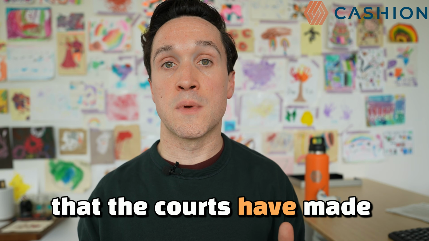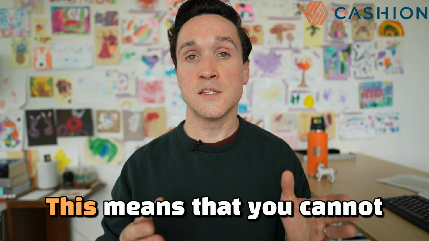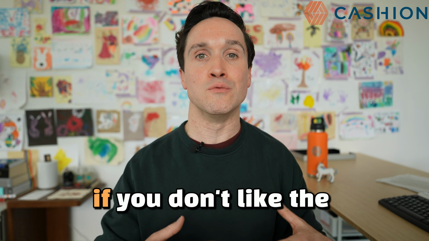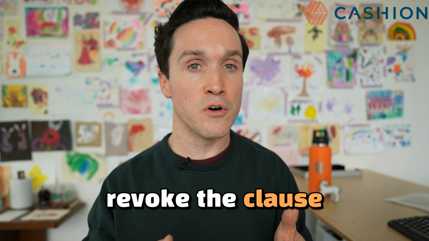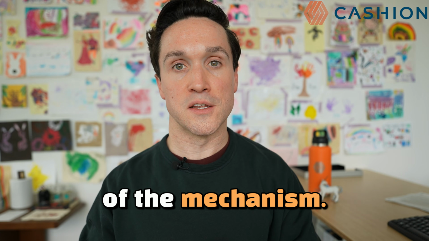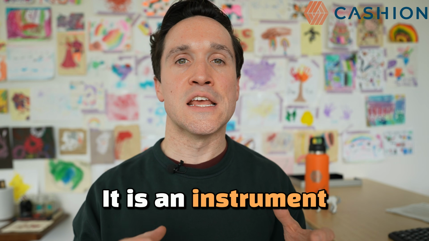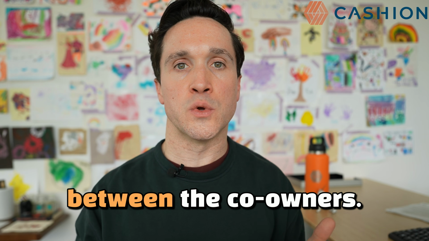Another thing that the courts have made clear is that shotgun clause offers are generally irrevocable. This means that you cannot test the waters by making an offer and then pulling it back if you don't like the response. The courts have been clear that allowing parties to revoke the clause would defeat the purpose of the mechanism. Put another way, a shotgun clause is not a negotiating tool. It is an instrument that should only be used to actually end the business relationship between the co-owners.